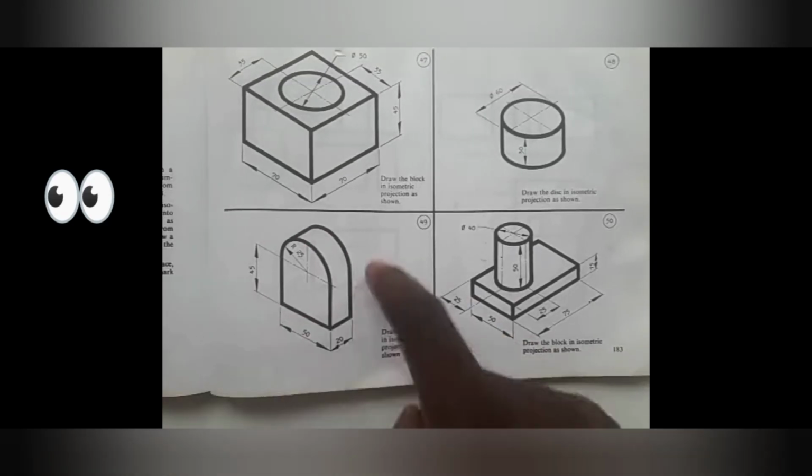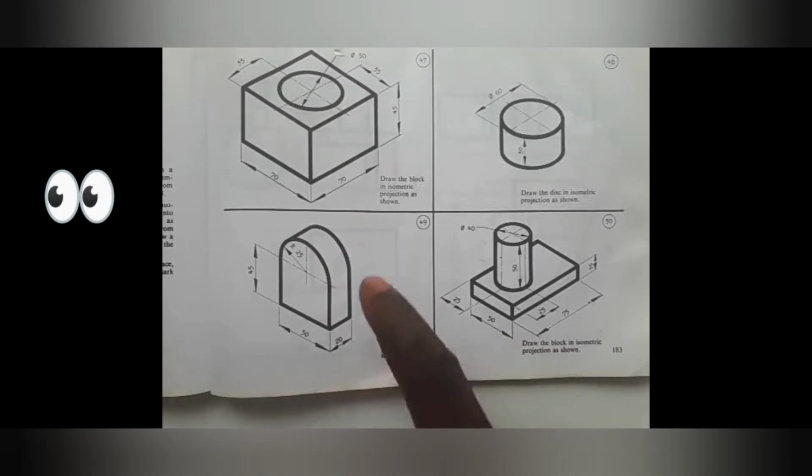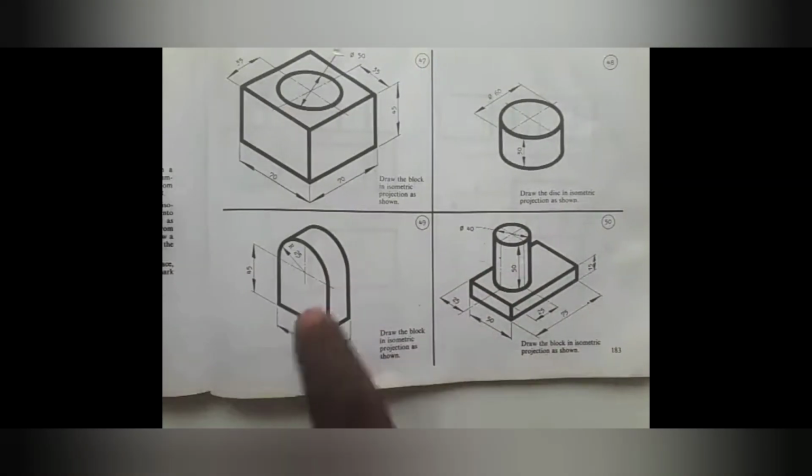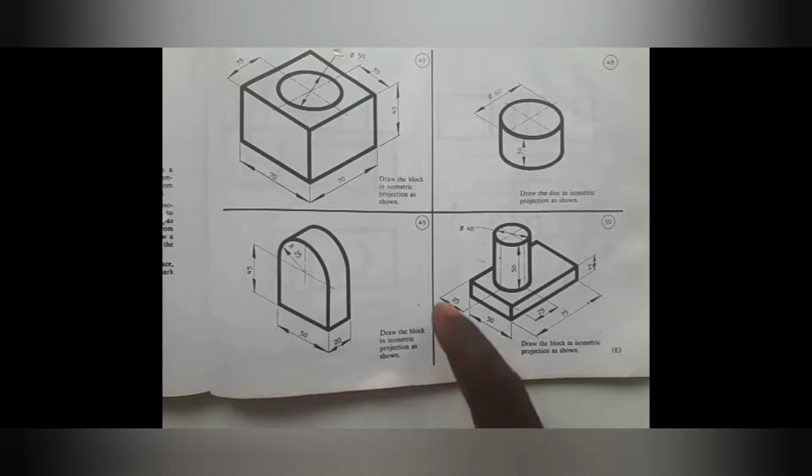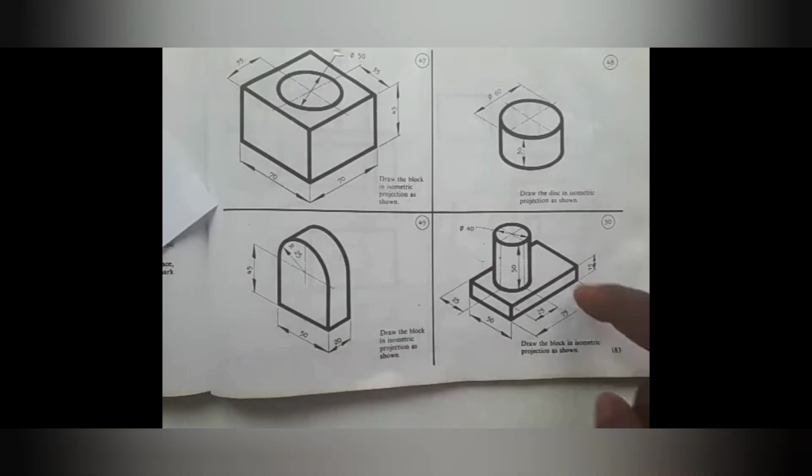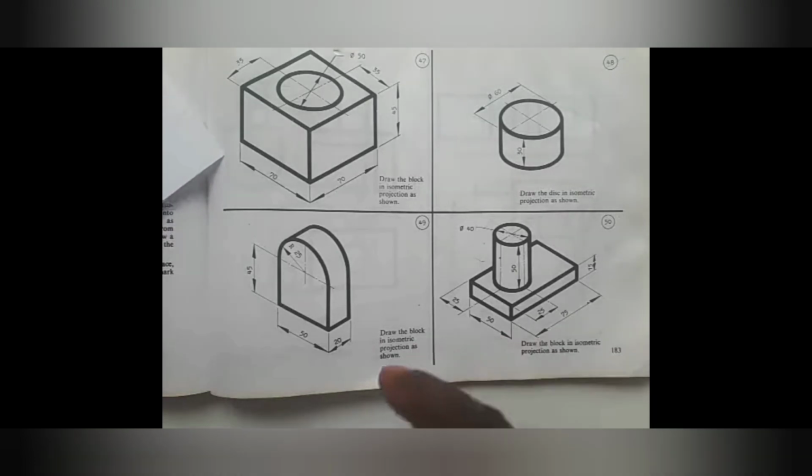So this is going to be our first example. Now remember I told you, if you've not seen the video on how to draw isometric circles, please see that video before continuing with this. Also, I told you in previous videos that if you want to draw isometric objects, you could project them inside a box. So how do you draw the isometric box?